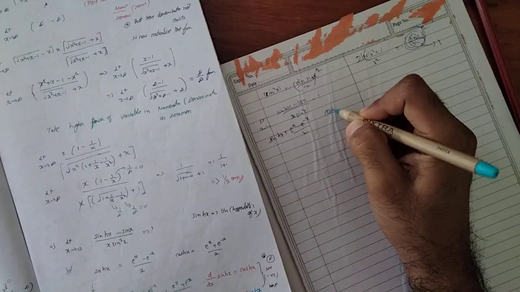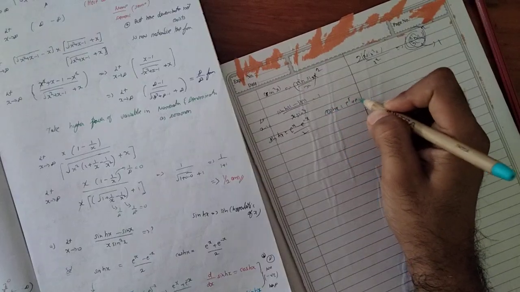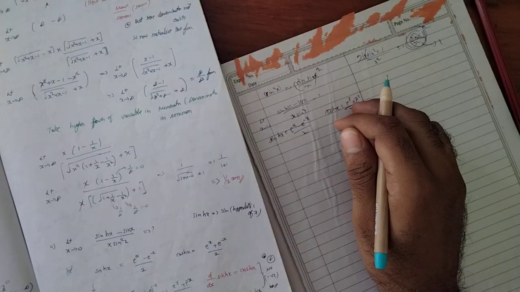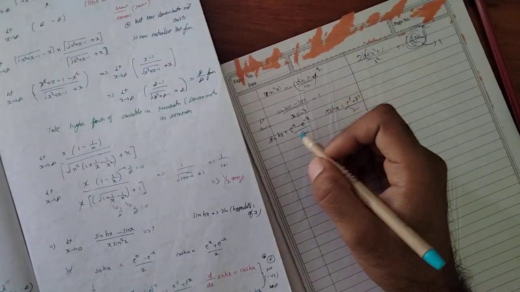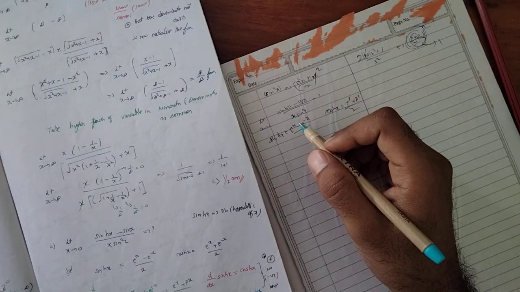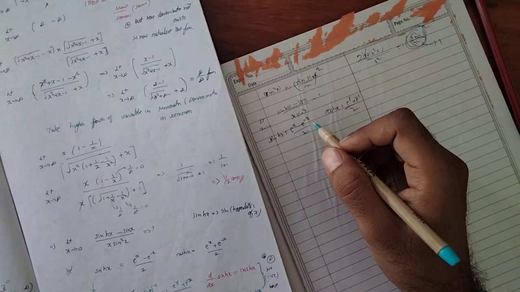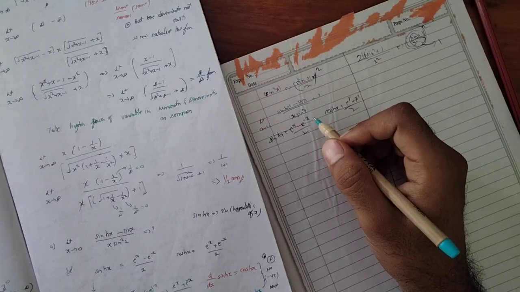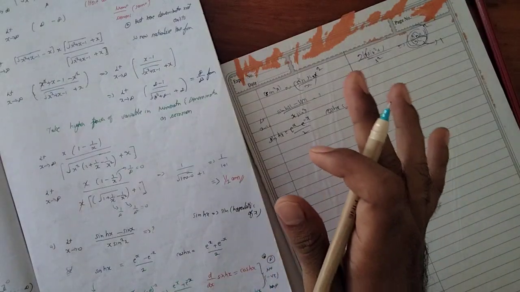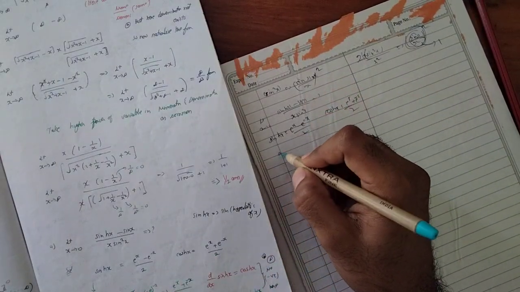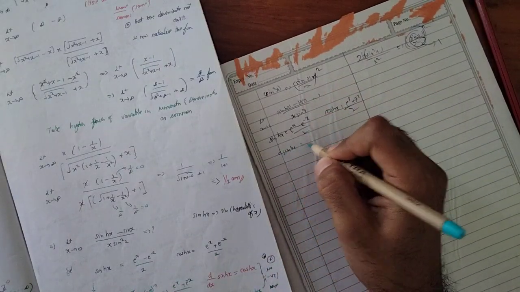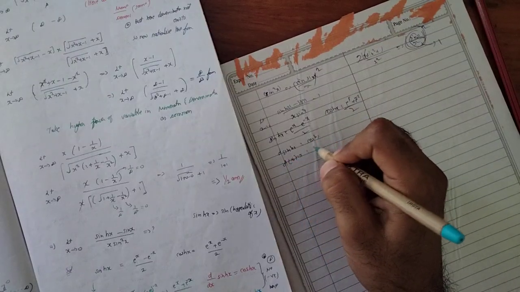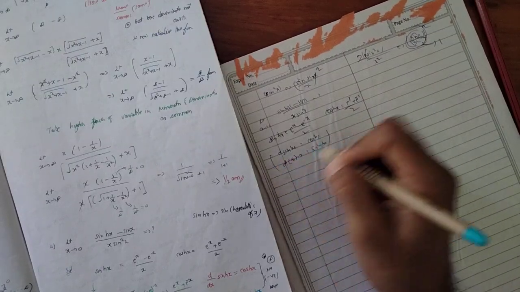Then cosh x equals (e^x plus e^(-x)) divided by 2. Okay, just a normal thing. Sinh is given as (e^x minus e^(-x)) divided by 2, and cosh is given with a plus. Suppose we differentiate: the derivative of sinh x is cosh x, and the derivative of cosh x is sinh x. Okay, that's it.